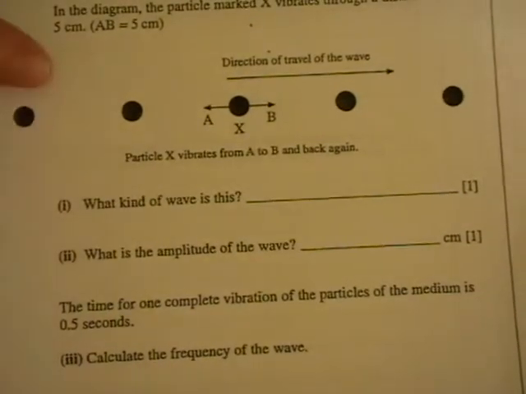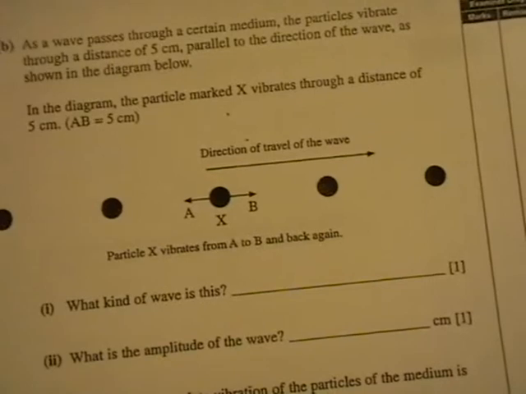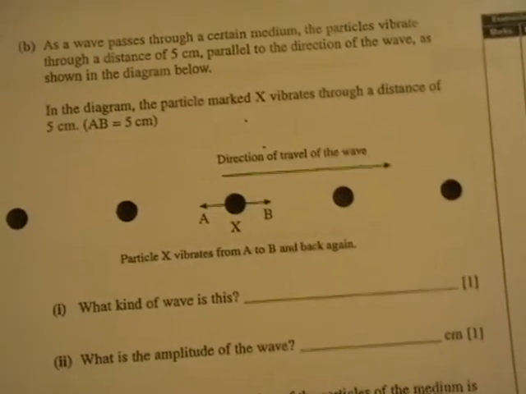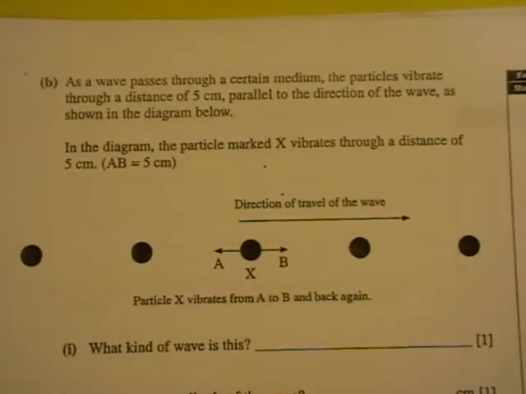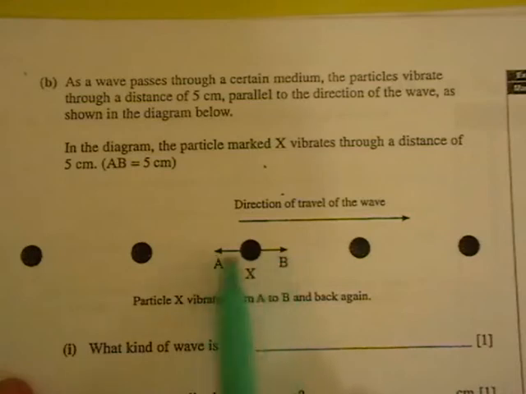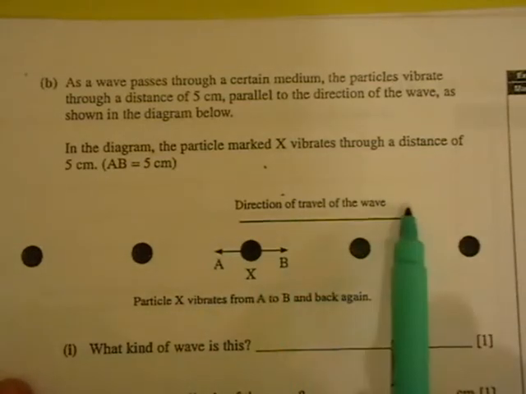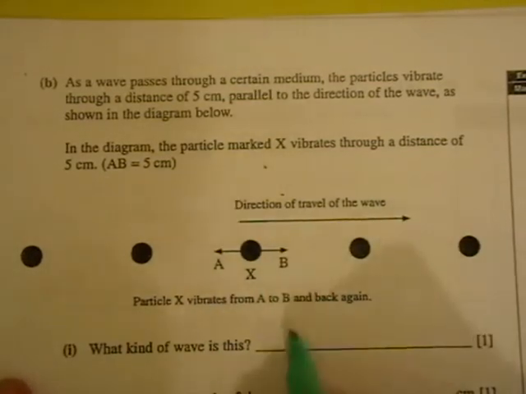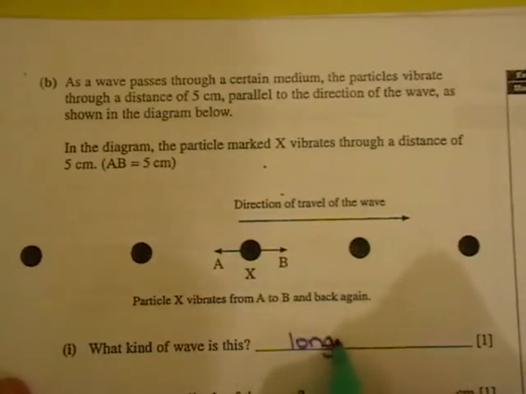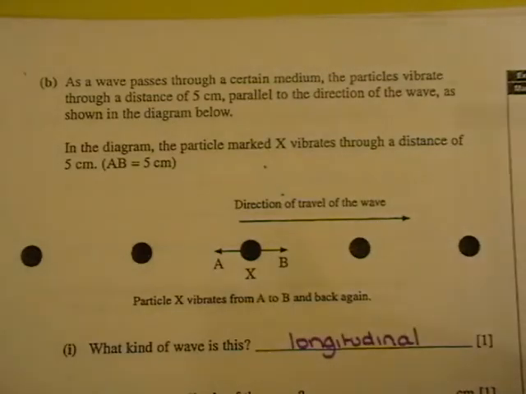As a wave passes through a certain medium, the particles vibrate through a distance of 5 centimetres parallel to the direction of the wave, as shown in the diagram. In the diagram, the particle X vibrates through a distance of 5 centimetres, so from A to B is 5. What kind of wave is this? So you can see the particles vibrating in this direction and the wave travelling in this direction. Those are parallel, so it must be a longitudinal wave. Now they will let you away with saying sound there, or even ultrasound. That would be a suitable enough answer there.